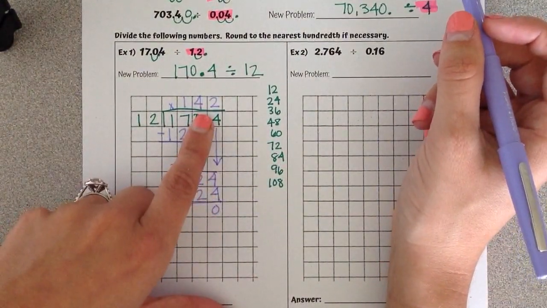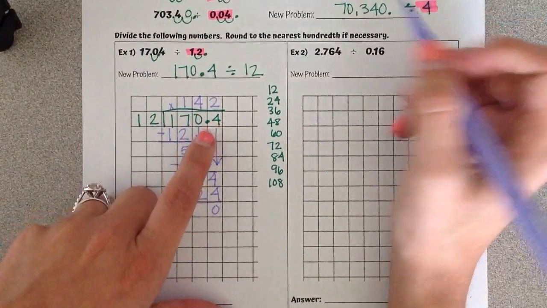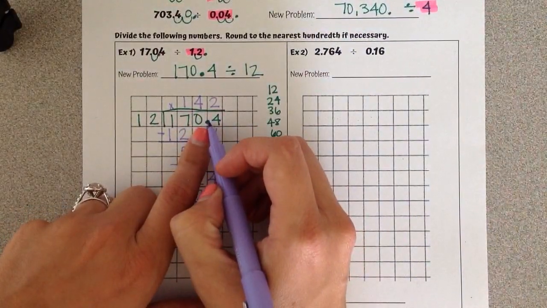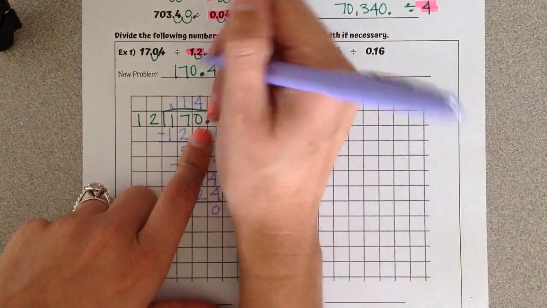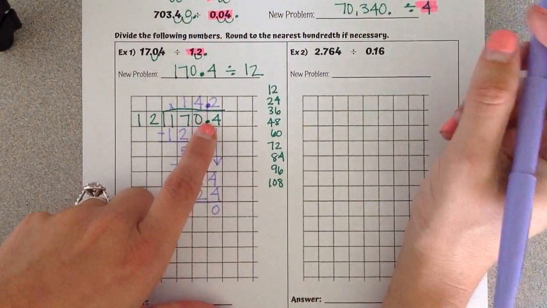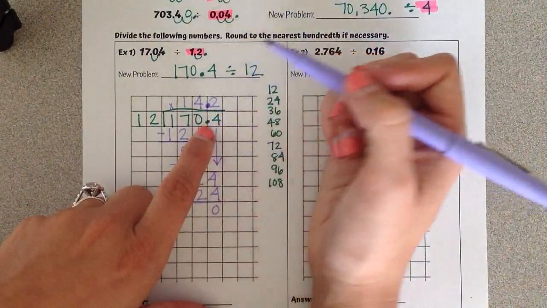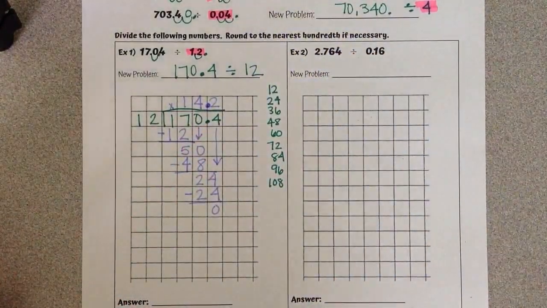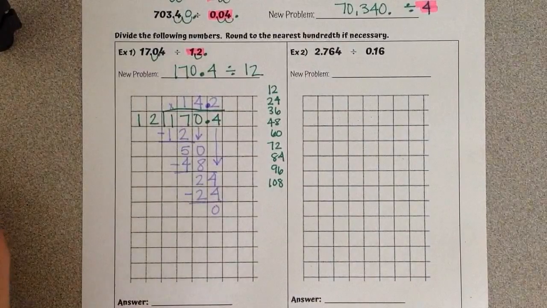My answer, though, shouldn't be 142. If my decimal was here when we got our new problem, my decimal in my answer is going to be directly above that. So in the next problem, we're actually going to do that as our first step so that we don't forget. All right, so example 2.